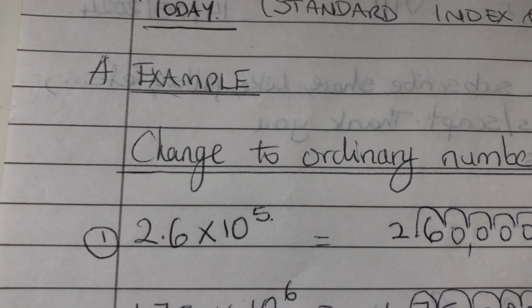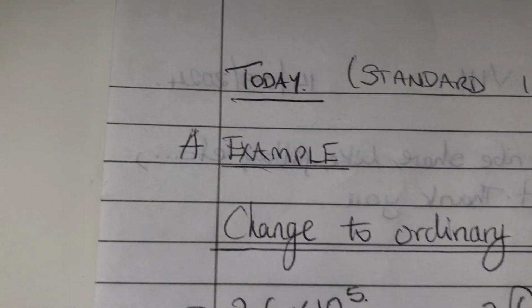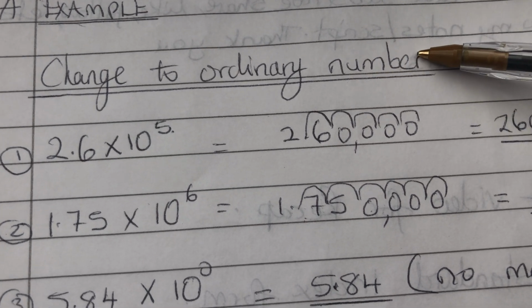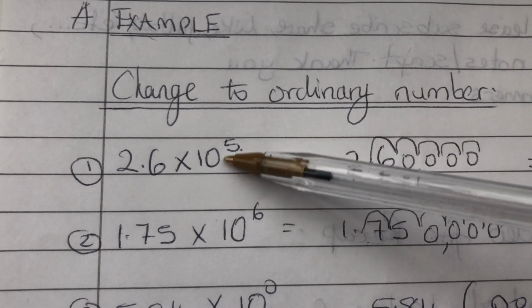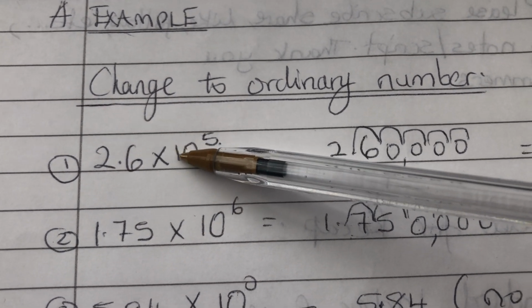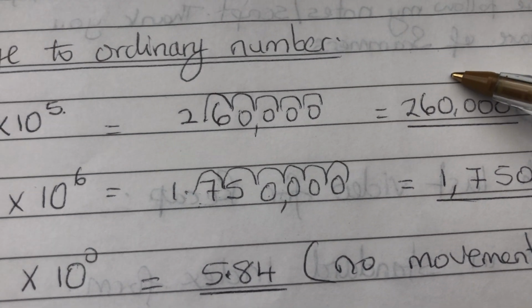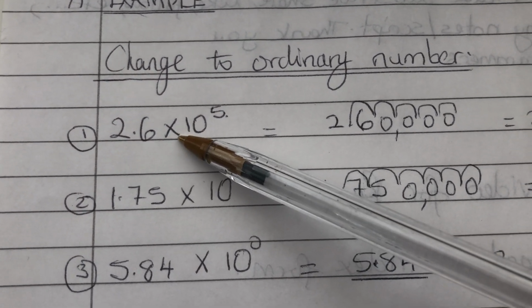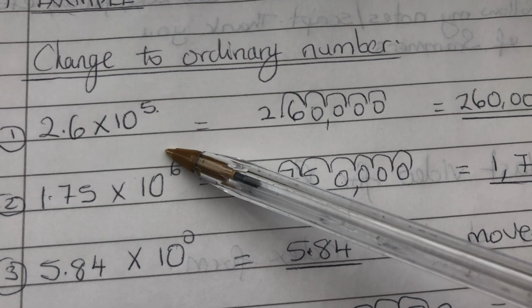Now the first one, we are going to change standard form to an ordinary number. Here we have 2.6 times 10 to the power 5.